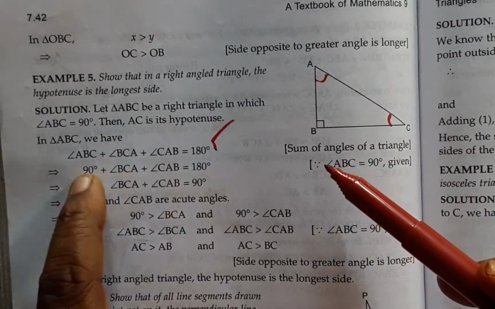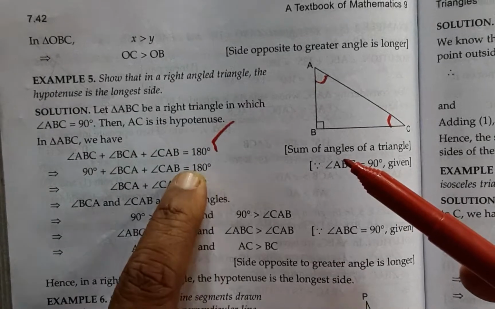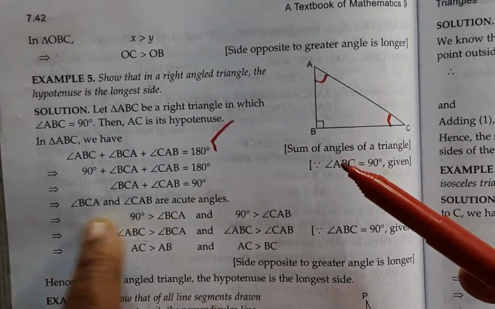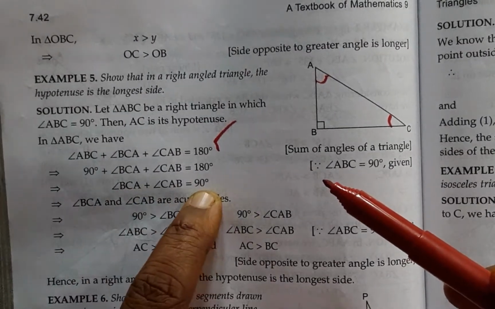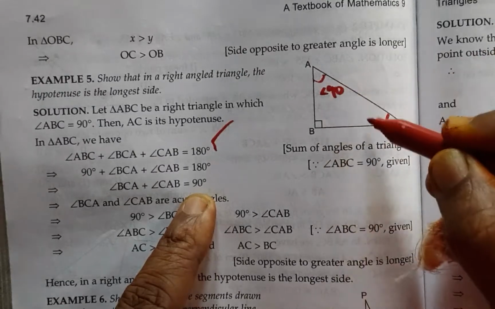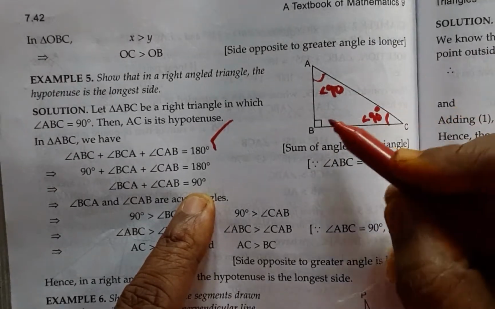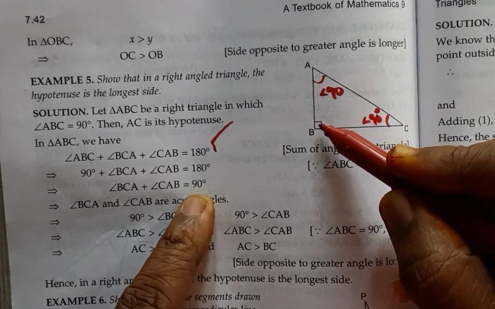and the sum of these acute angles happens to be 90, because 180 minus 90 comes to 90. Now the sum of the acute angles happens to be 90. As you can see, this is less than 90 degrees and this is less than 90 degrees, and so this stands to be the highest or the largest angle.